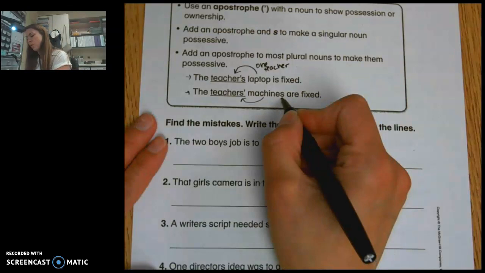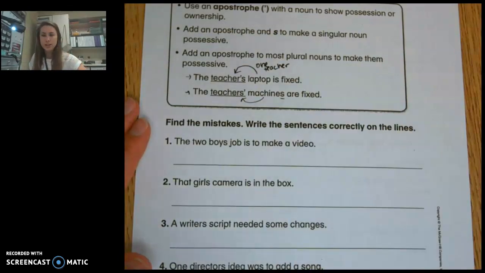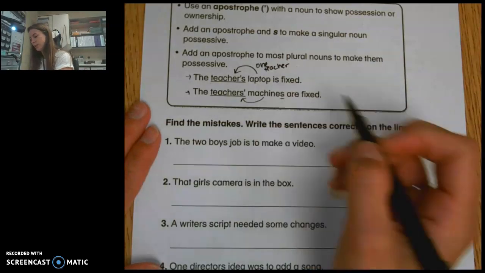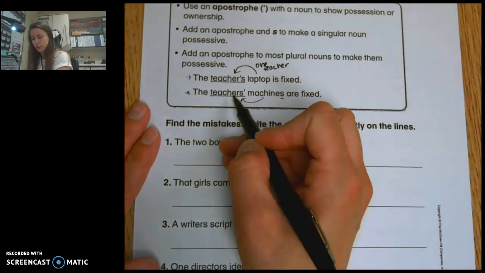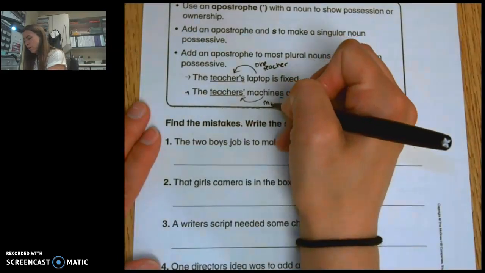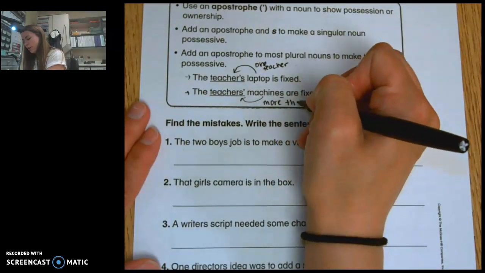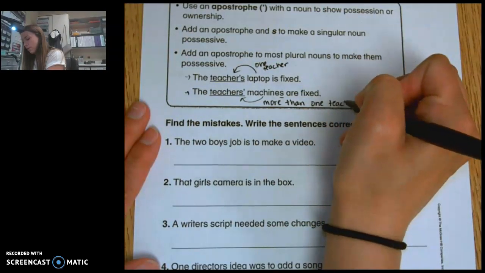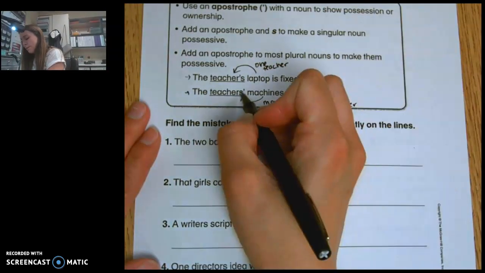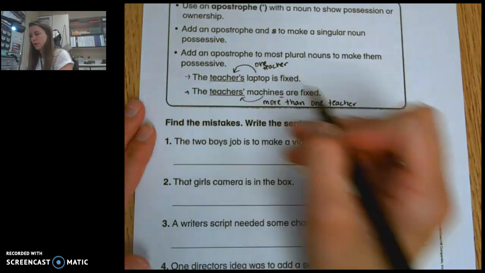There's also more than one machine. So because we're talking about a group of teachers here, you have S, and the apostrophe is after the S.